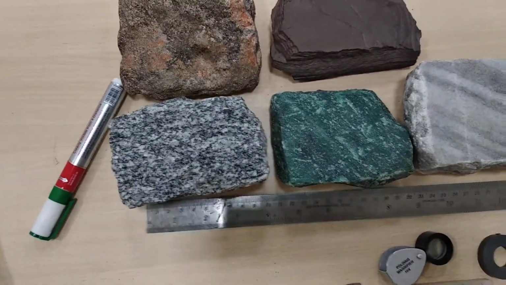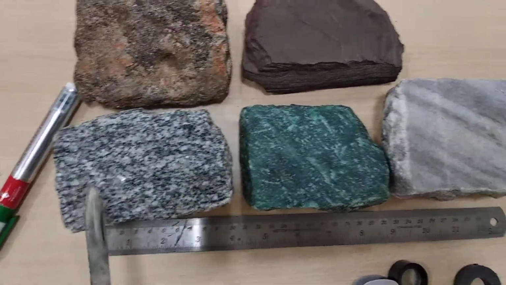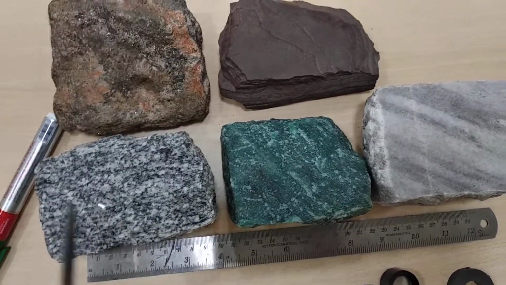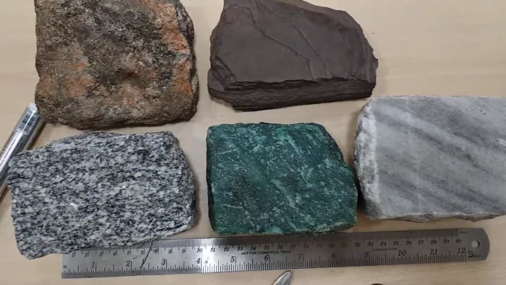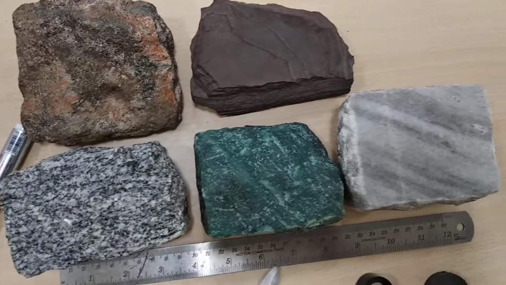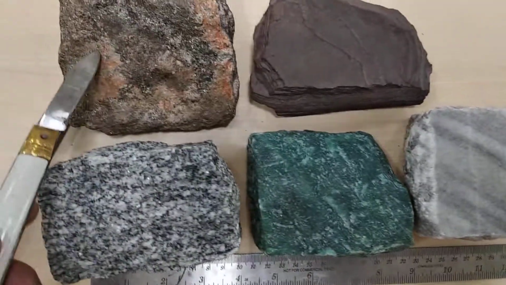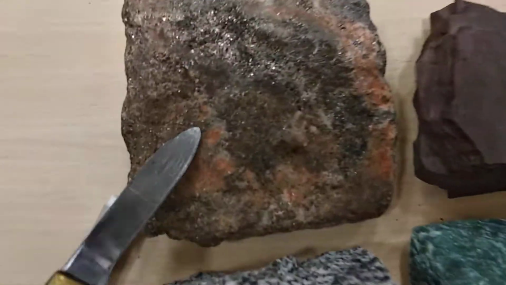This is a typical texture of metamorphic rocks. And the minerals present, especially in the gray granite, are quartz and feldspars. Nothing is changed there. Here also, quartz and feldspars will be there. But in marble, it is completely calcite. Here, garnet and mica will be there.